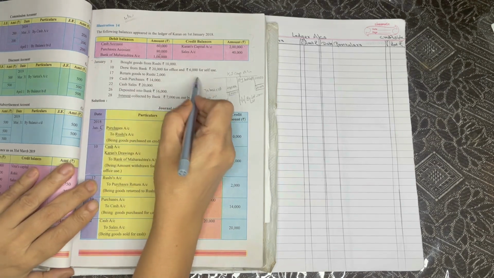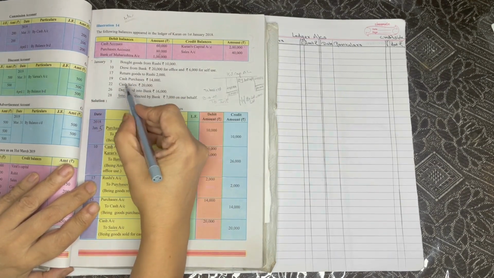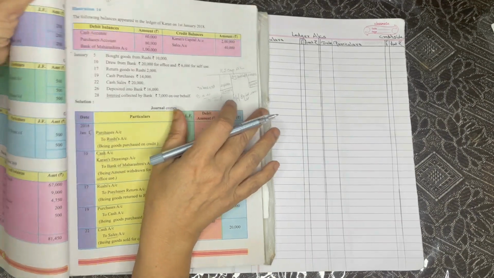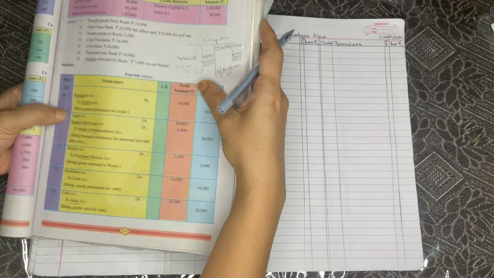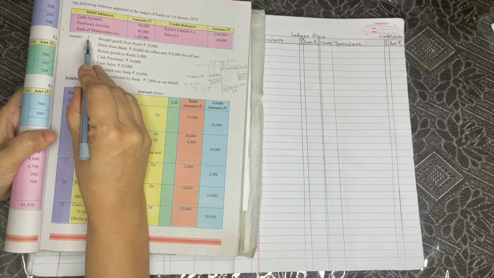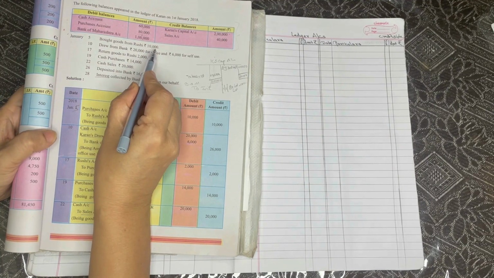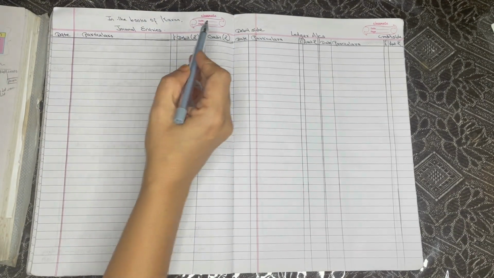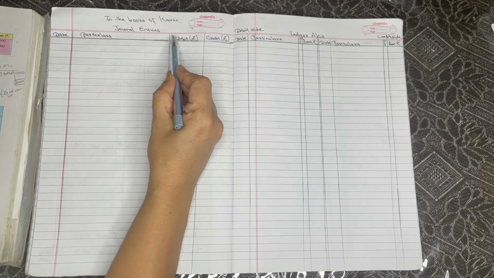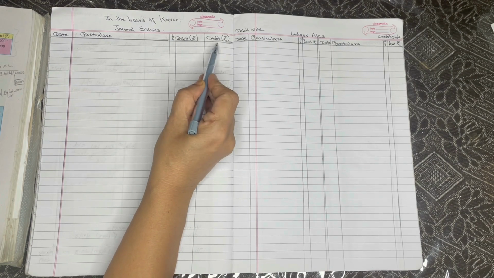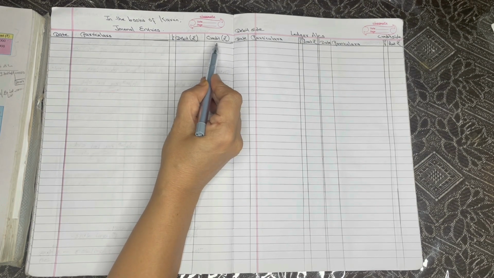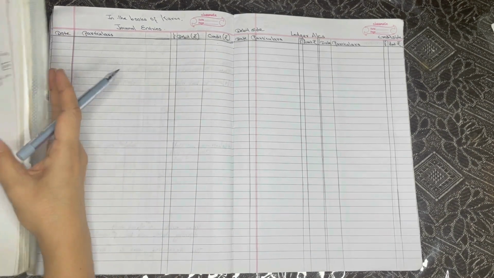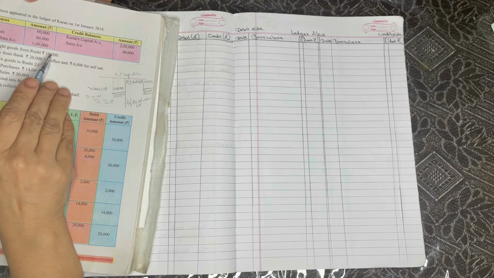Before that, we will have to pass the journal entries. Now here some transactions are given and we have already discussed how to pass the journal entries in our previous videos. So transaction is from Jan 5. Bought goods from Rushi 10,000. So first what you will have to do, you will have to make a journal book like this, date, particulars. In the journal book, the folio number is the ledger folio, 2 columns for debit in rupees, that is the amount, and the credit in rupees. Now we'll start passing the journal entry first. It is bought goods from Rushi rupees 10,000.